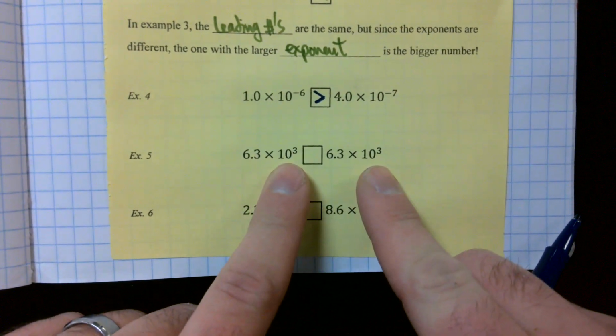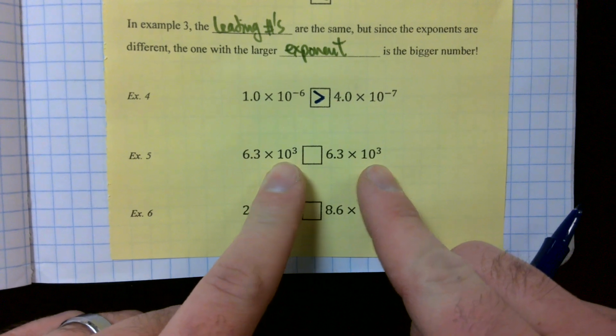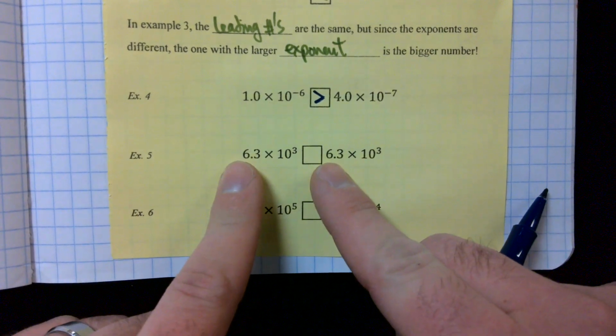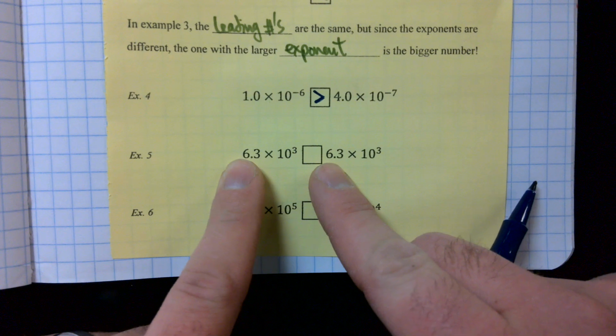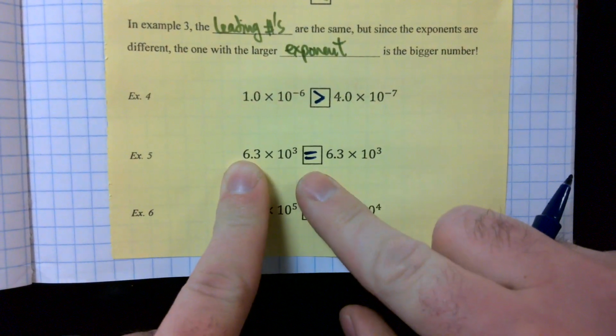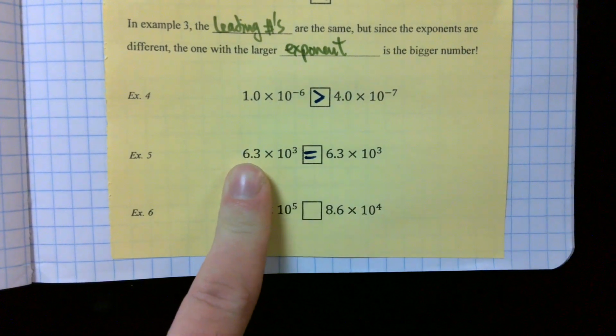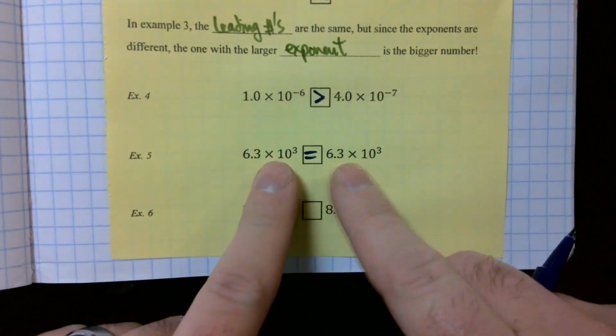Are my powers different or the same in example 5? Same. Okay, if they're the same, we'll look to the leading numbers. Which one has a bigger leading number? They're the same. Equal. So it's equal. Right? They're the same number. It's the same exact thing on the left and right. Obviously, it's going to be equal, right? And Al, is that what you got for number 5?